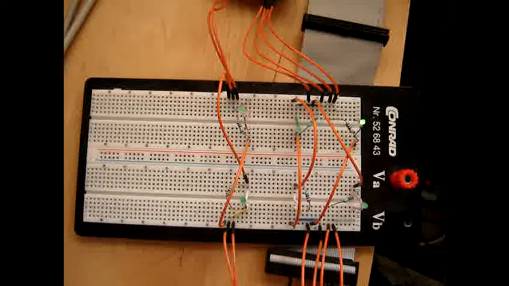And that is a little bit odd, because according to the code, if the signal on 11 is high, then the LED should be running.